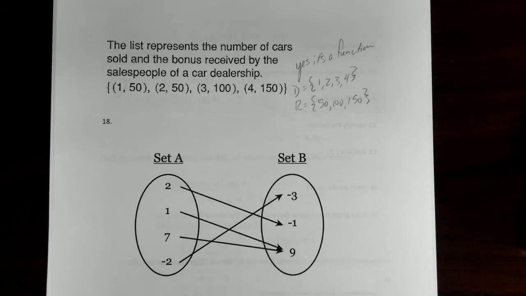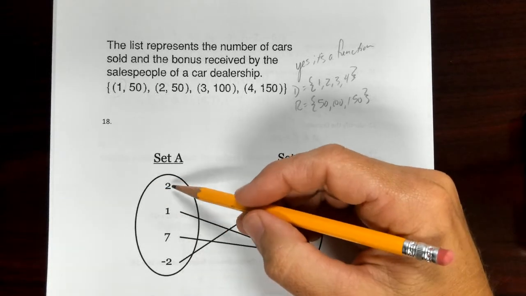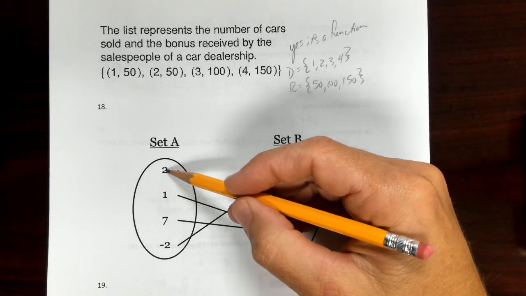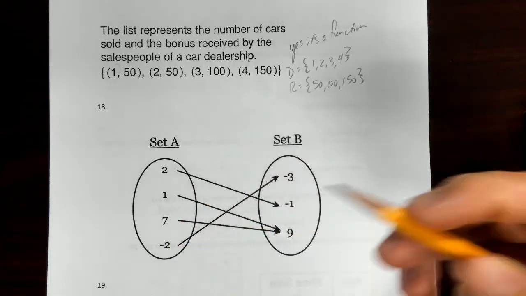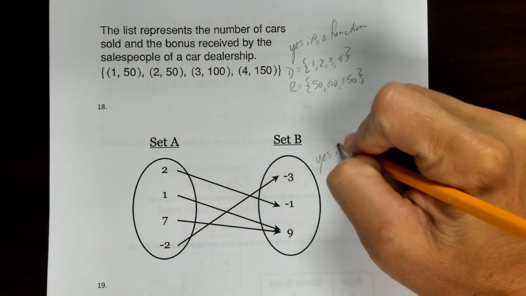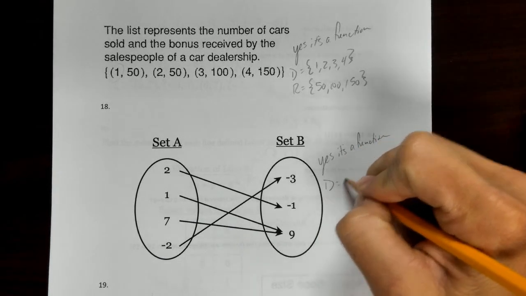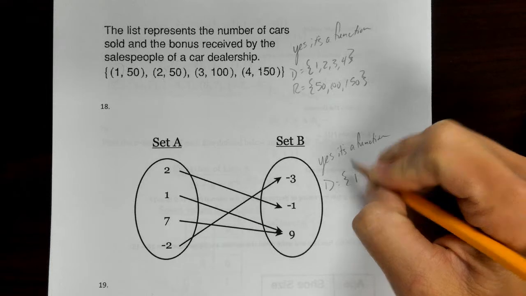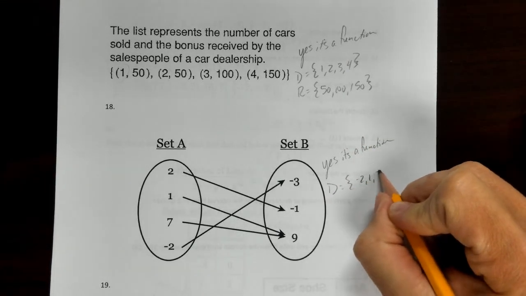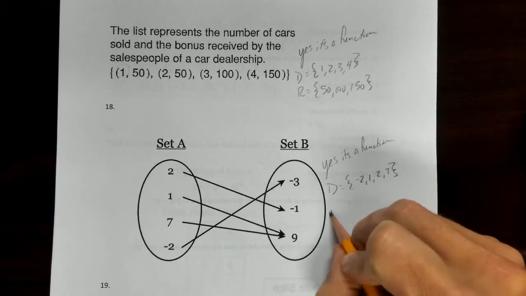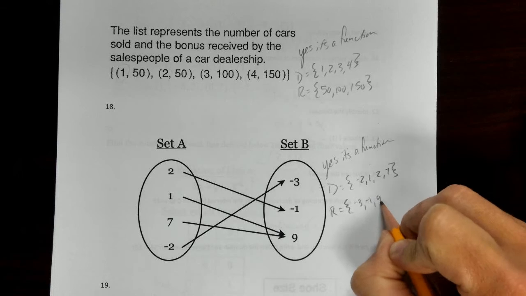Number 18, this is a mapping. So what that would look like if it was not a function is I would have two arrows coming off of the same x value. In this case, I have one arrow coming off of it, one arrow coming off of it. So yes, it's a function. Domain, negative 2, 1, 2, and 7. Range, negative 3, negative 1, and 9.